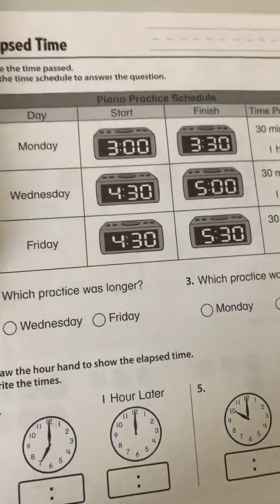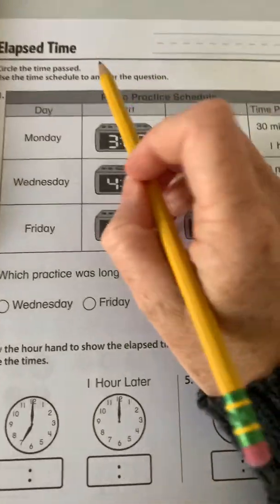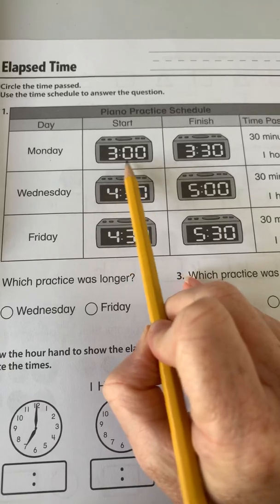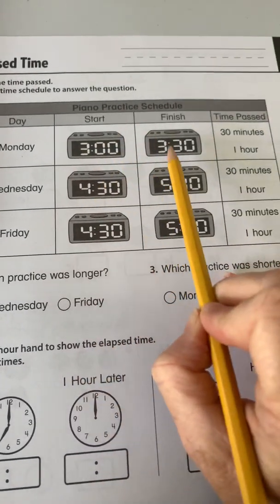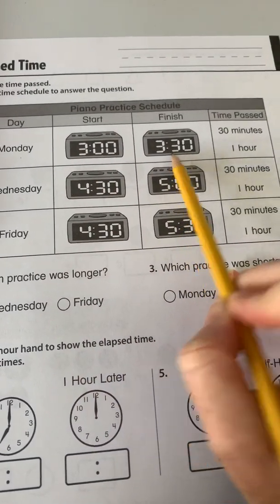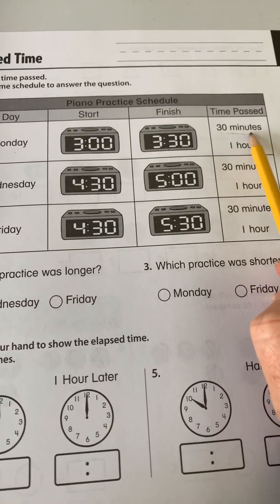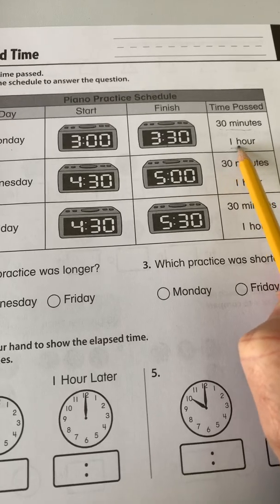All right, today our first set of directions are going to say to circle the time passed, use the time schedule to answer some questions, okay? So I'm going to hold this up here and flip this around so you can see it with me. Okay, so this is our piano practice schedule, and on Monday, we start at 3 o'clock and we finish at 3:30. And we need to know if the time passed has been 30 minutes. Were we practicing the piano for 30 minutes or were we practicing for 1 hour?